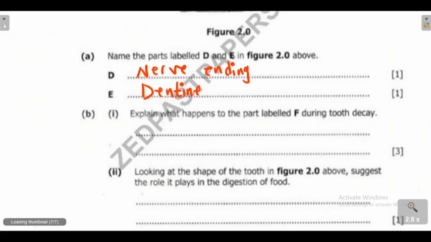What happens to the enamel is that it's going to be attacked by bacteria feeding on leftover food between the teeth, producing the acids that dissolve the calcium salts in the enamel, hence forming the cavities. That is what is going to happen to the enamel.